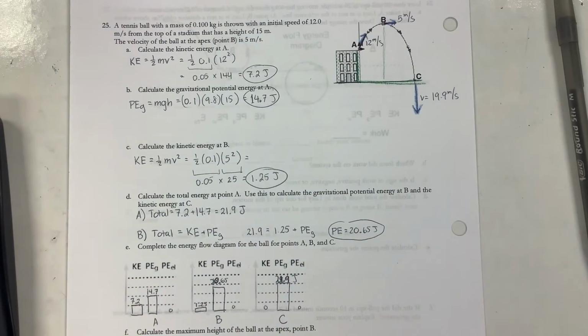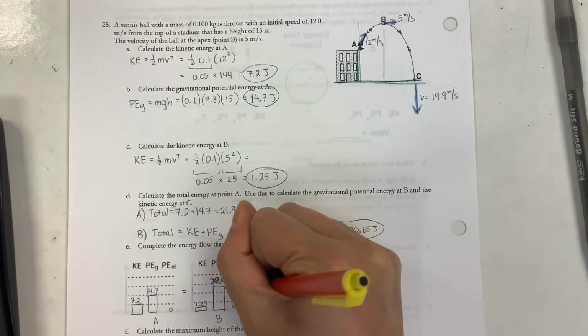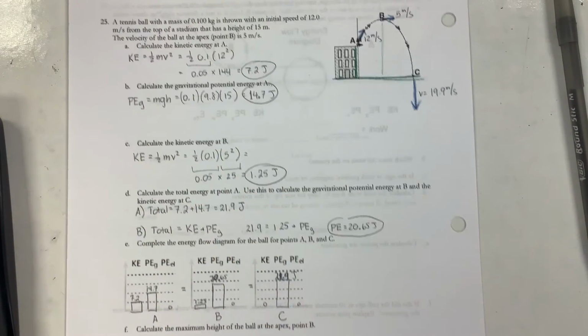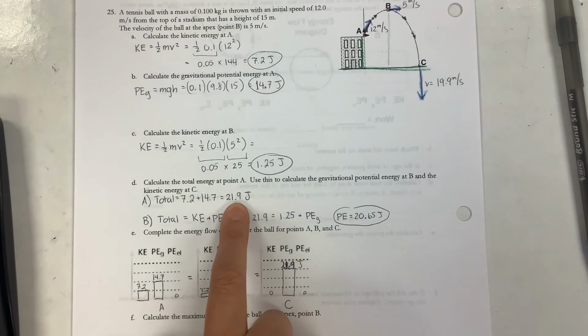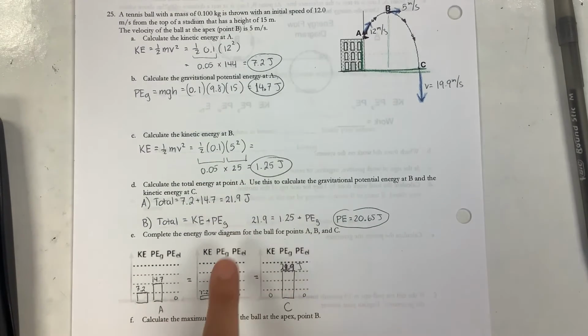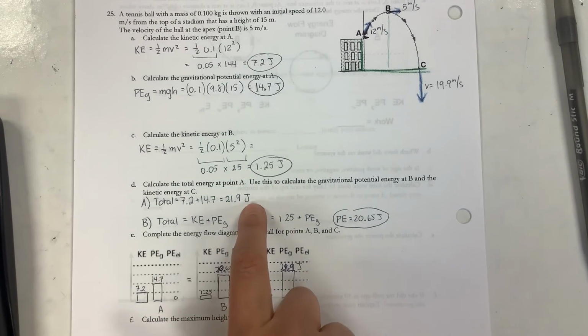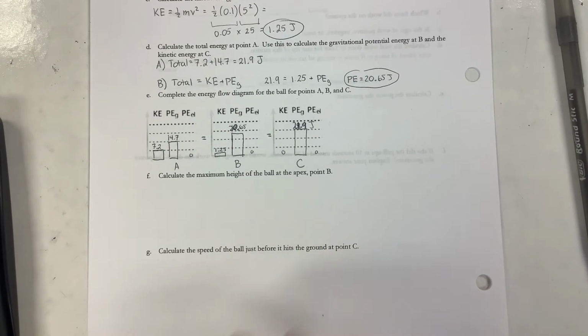Beautiful. So all in all, what makes it conservation of energy is the energy at A, B, and C are all equal to each other. Because there's no work being done by friction or external forces, if there's 21.9 joules of energy total at A, there must be 21.9 joules at B and 21.9 joules at C. Now, let's use them to find height and speed.